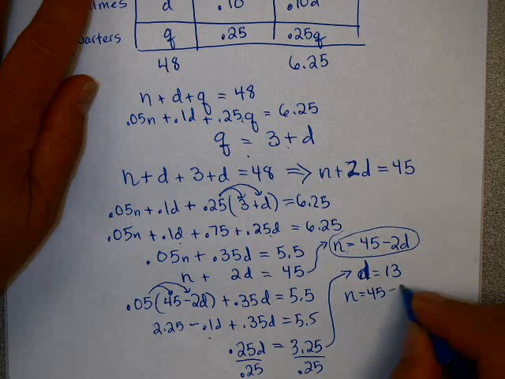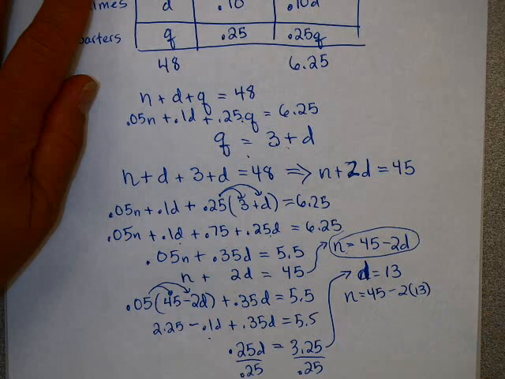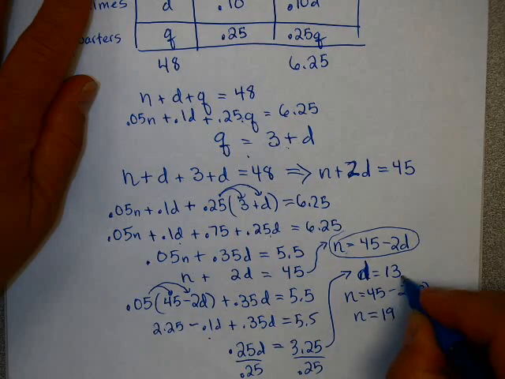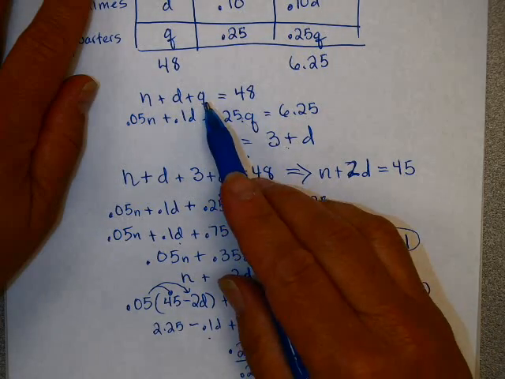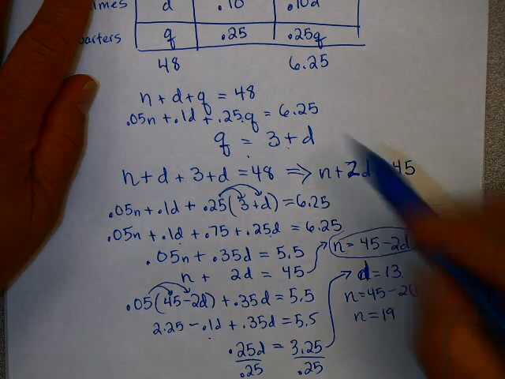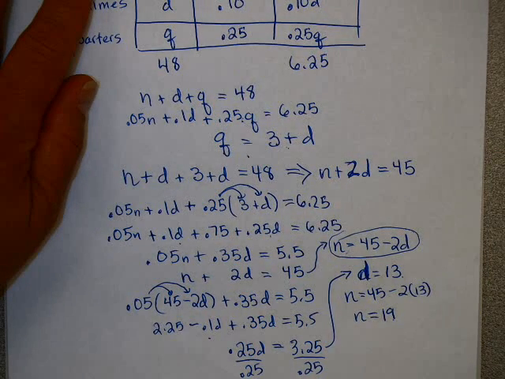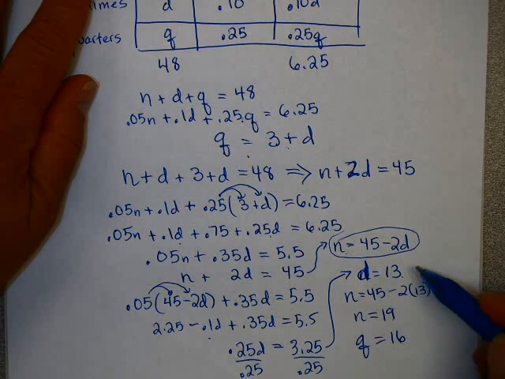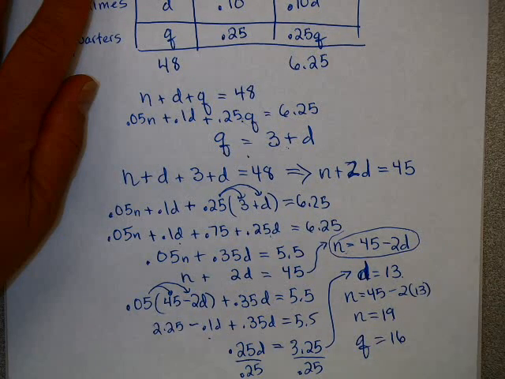That's 45 times 2 times 13. 2 times 13 is 26. So that's going to be 19 nickels. And here, 19 and 13 and quarters equals 48. So 19 plus 13 is 32. So I need 48 minus 32, or 16 quarters. So that's my answer: 13 dimes, 19 nickels, 16 quarters.